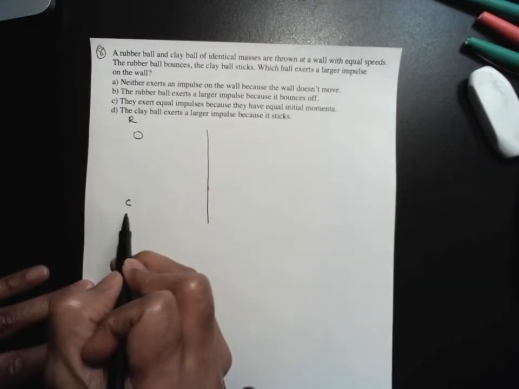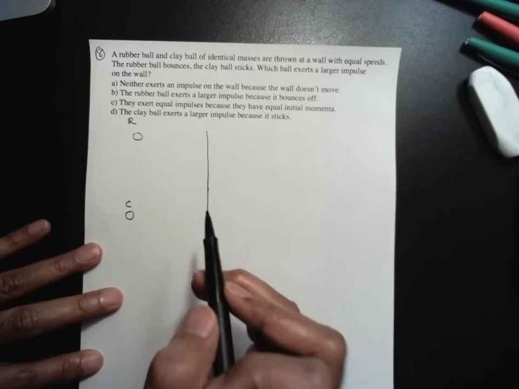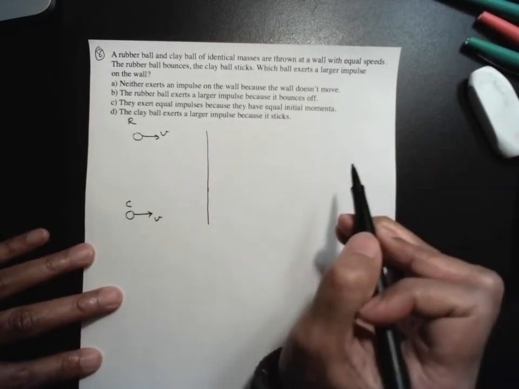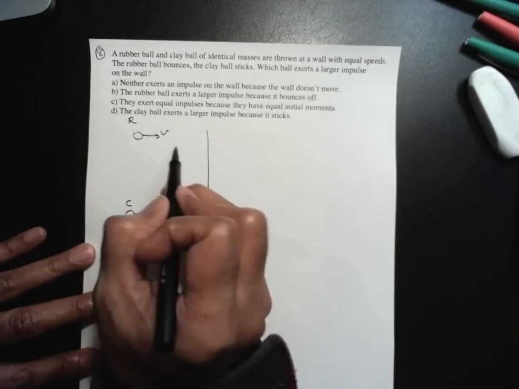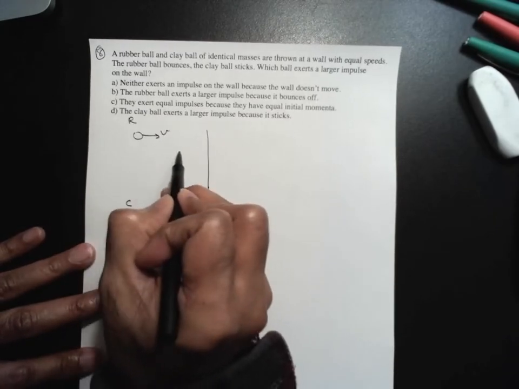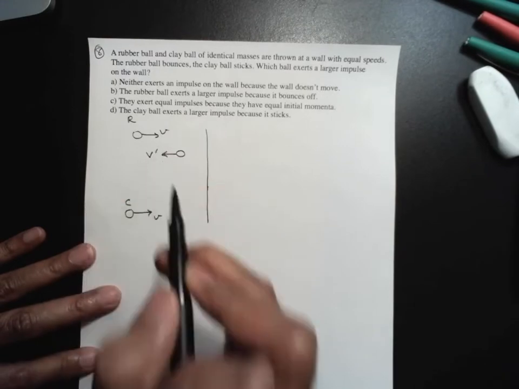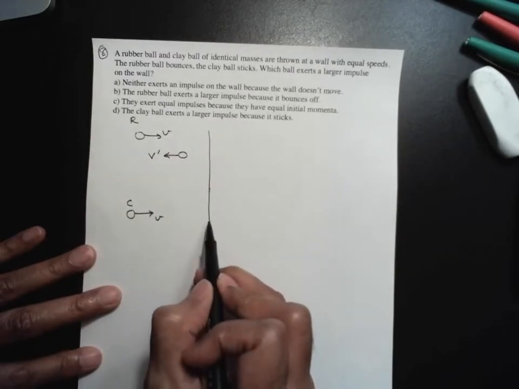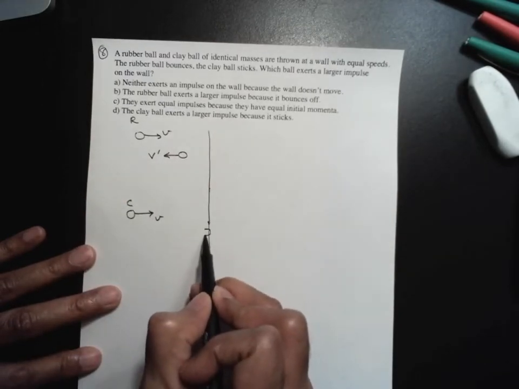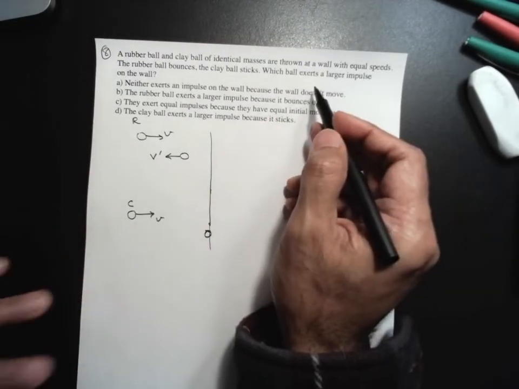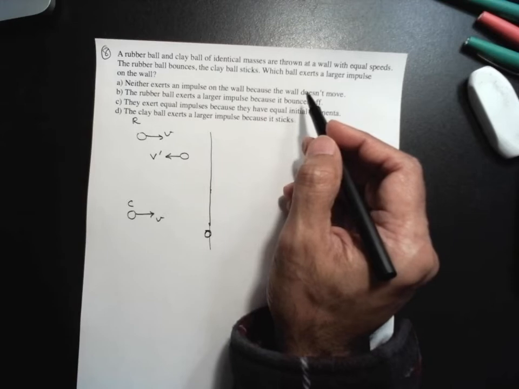The rubber ball bounces, so it comes back with some speed, let's say v prime. And the clay ball just sticks there. So which ball exerts a larger impulse?